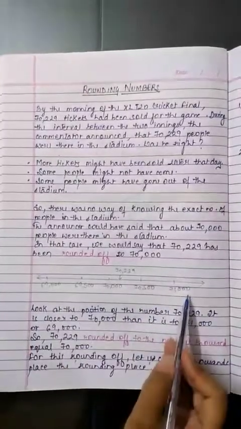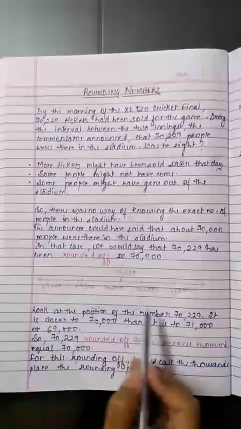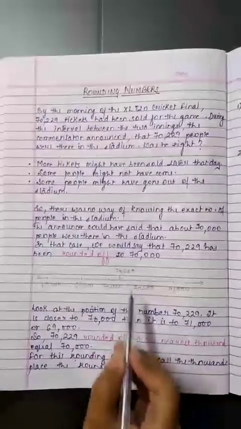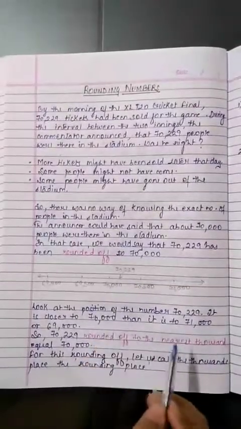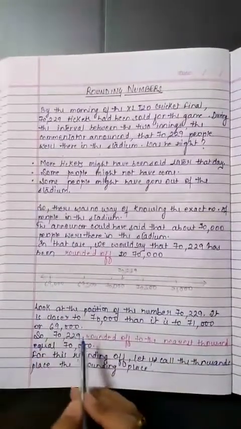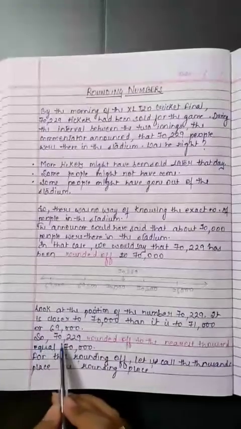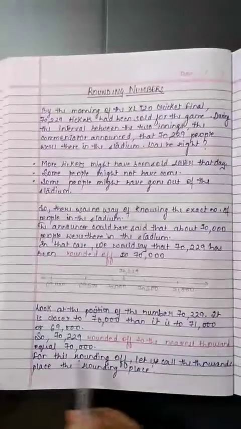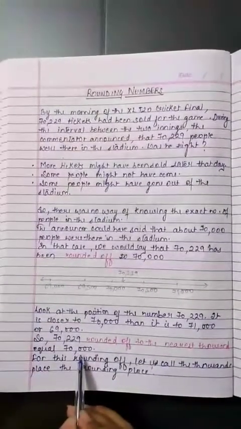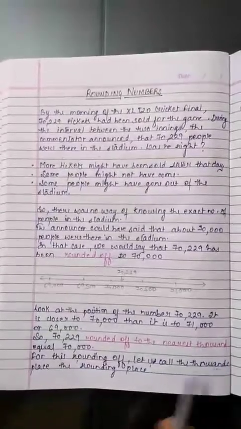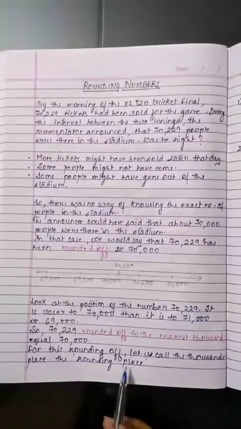Now looking at this strip, if we look at the position of the number 70,229, it is closer to 70,000 than it is to 71,000 or 69,000. So 70,229 rounded off to the nearest thousand equals 70,000. For this rounding off, let us call the thousand place the rounding place.